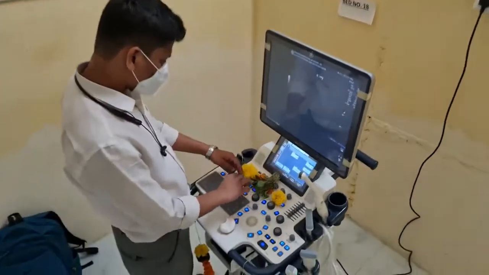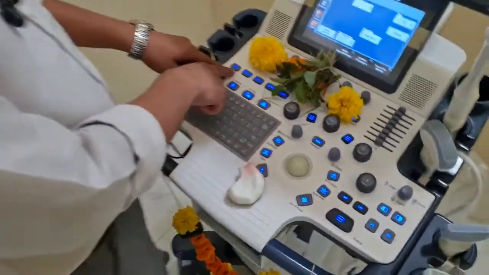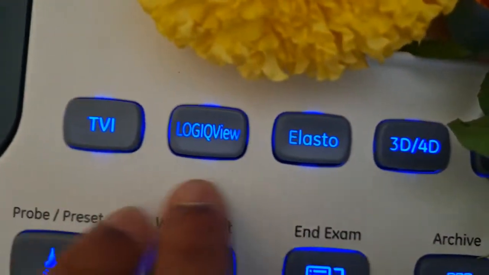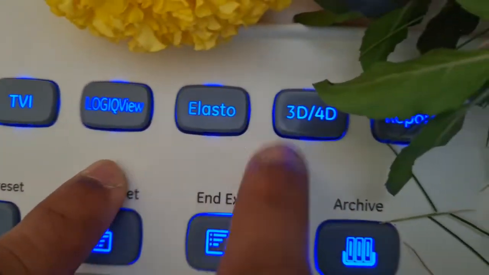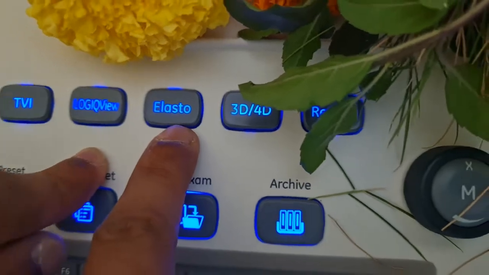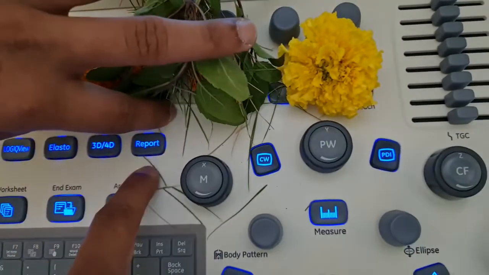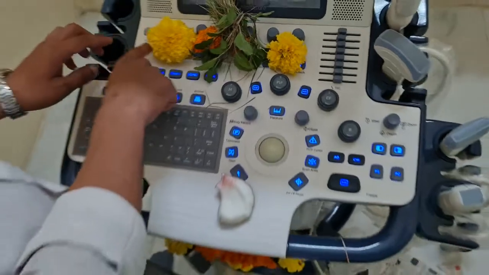After that, here are the shortcut buttons like tissue velocity imaging. This is the logic view. This is used for elastography. This is used for 3D 4D mode, and this is used for the report format. Okay. And after that, here's the power button.